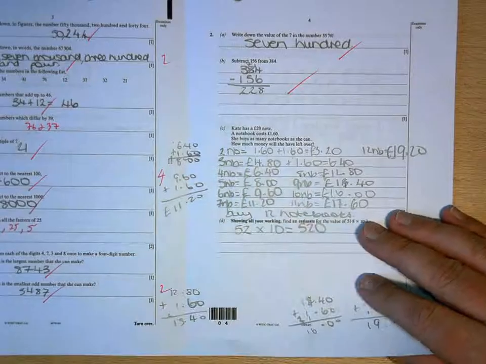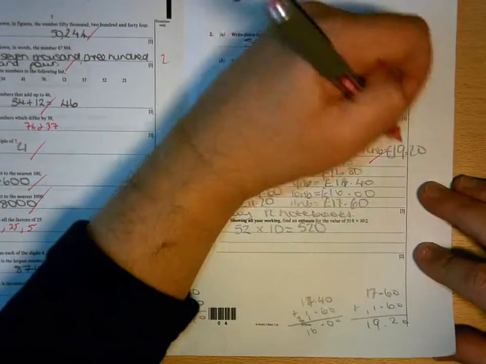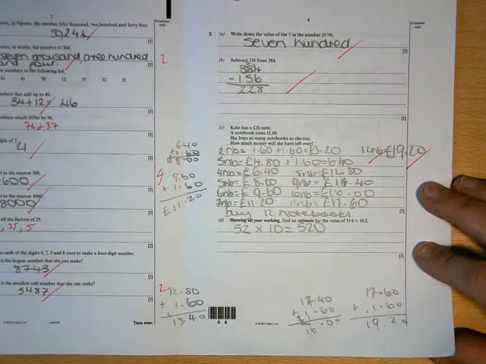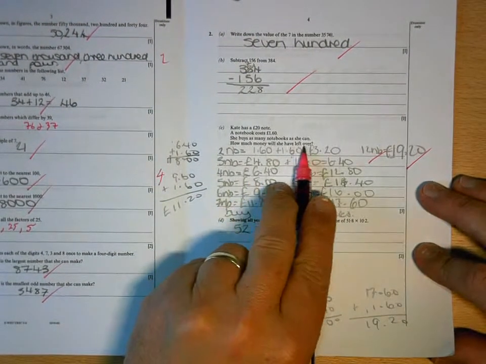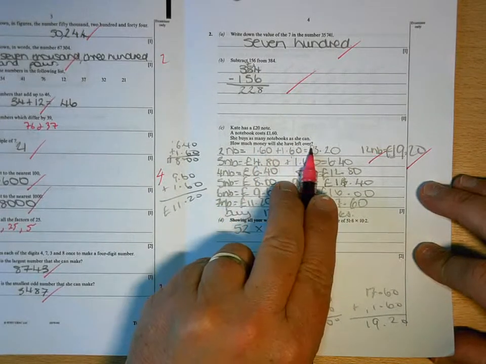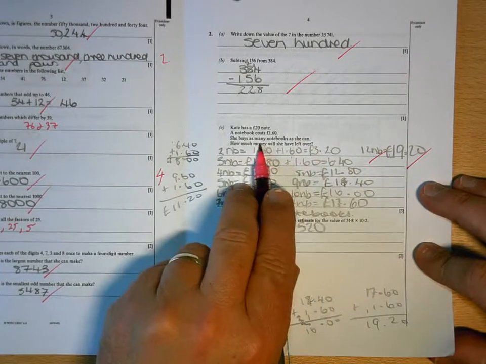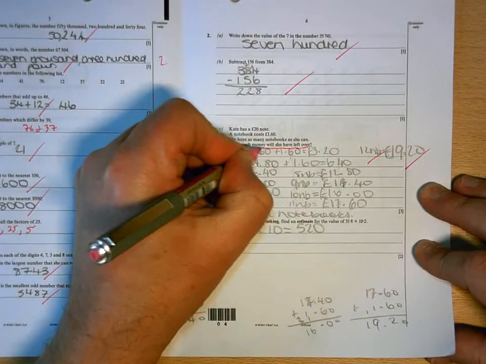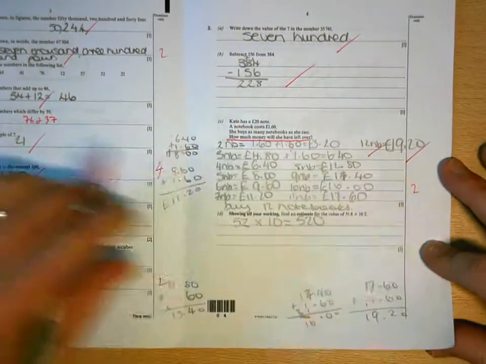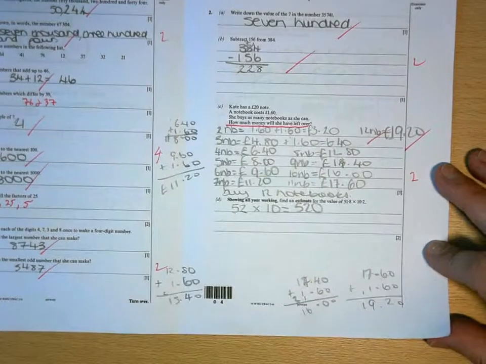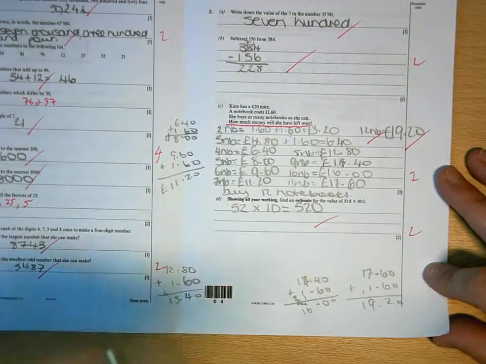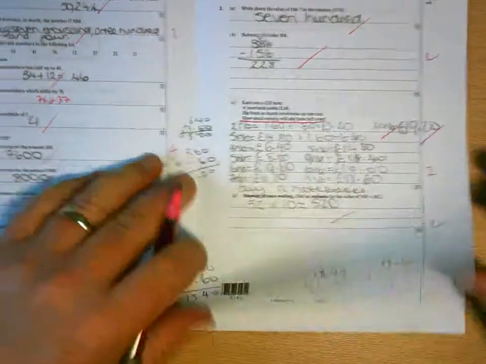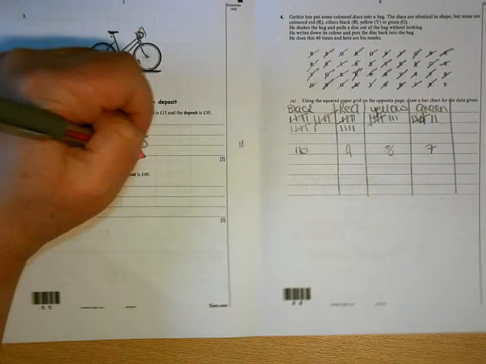700 is correct, 228 is correct. 12 notebooks, cost £19.20. You haven't answered the question though, because it's asking how much money will she have left over, and you haven't said there's 80 pence left over. Okay, so you're going to lose a mark because you haven't totally answered the question. That's fine. So 4, 8, 10, 14 on that first page.